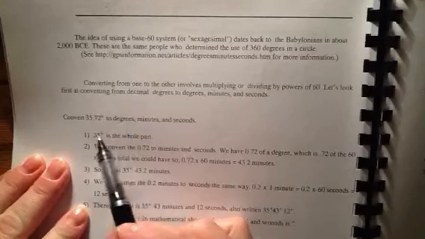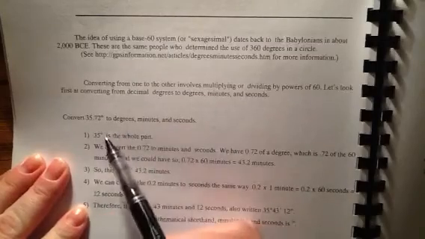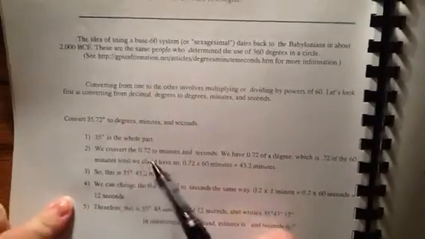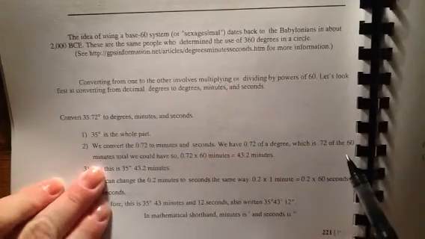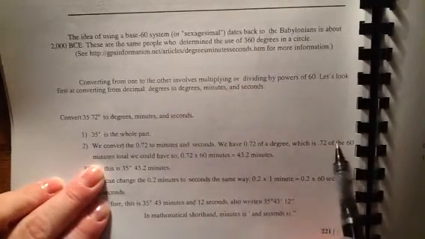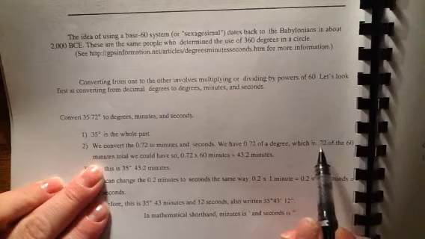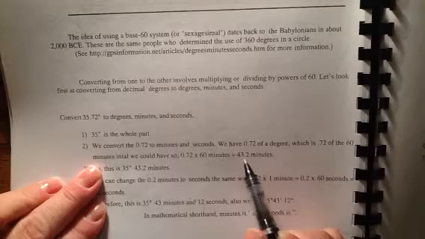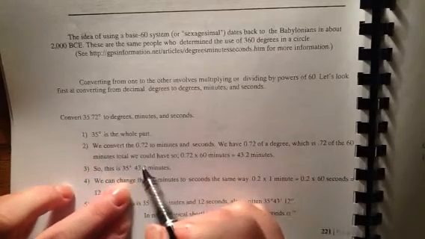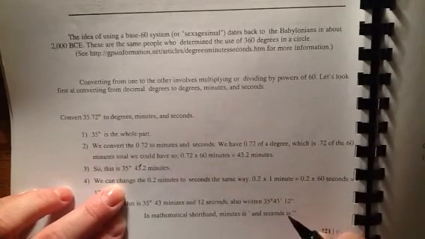If I want to convert a degree to degrees, minutes, seconds, I take the whole part and I leave it alone. Then I take the 0.72 and I'm going to multiply it by 60 because there's 60 minutes in an hour. So when I take this 0.72 of a degree and multiply by 60, I get 43 whole minutes. So 43 minutes, and we'll put a little minute sign on it.